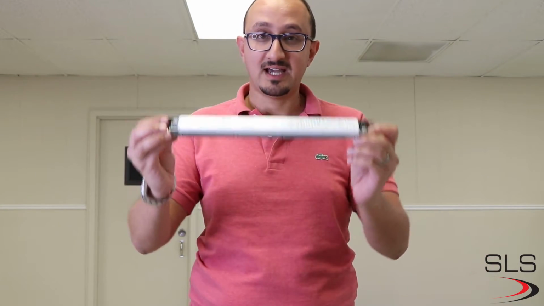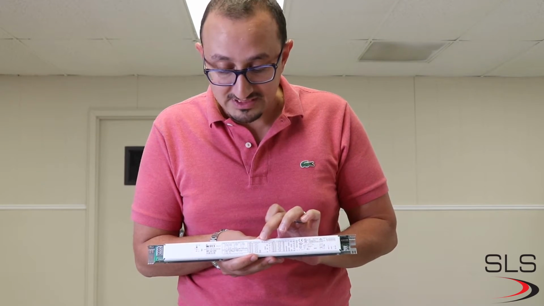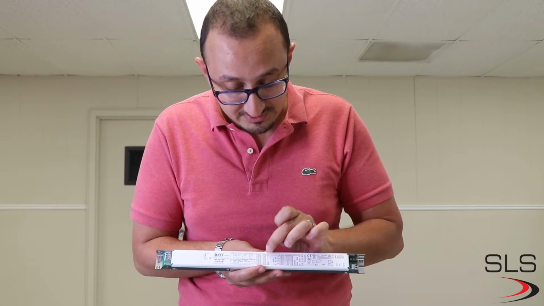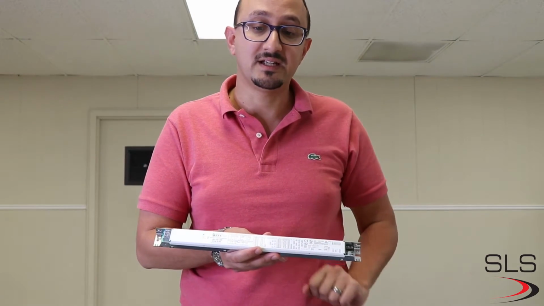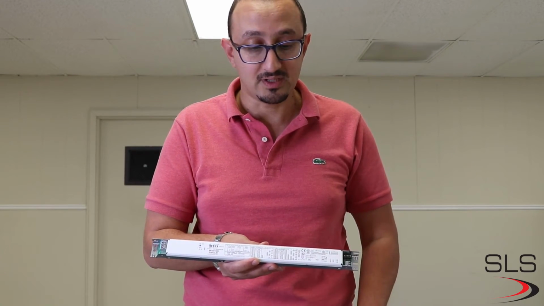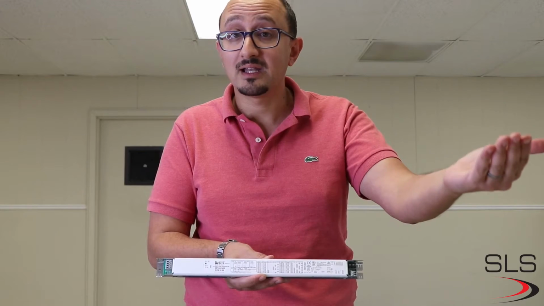So, that being said, we're going to take a look at a constant current driver. Now, on the constant current, and this specific one from TCI, you'll see that you have 350 milliamperes to 1400 milliamperes. Now, why is this important? Well, with certain LED products, certain LED boards, the higher the milliampere you have, the higher the light output.